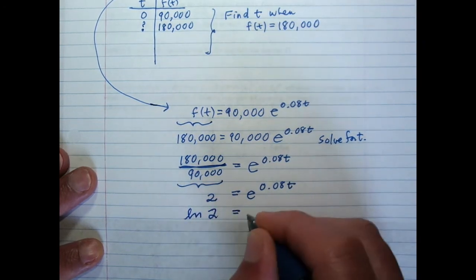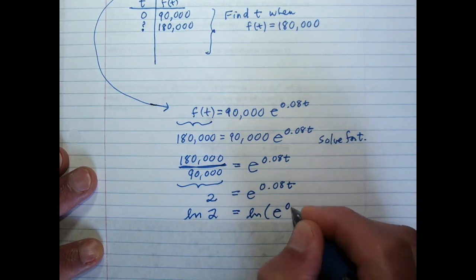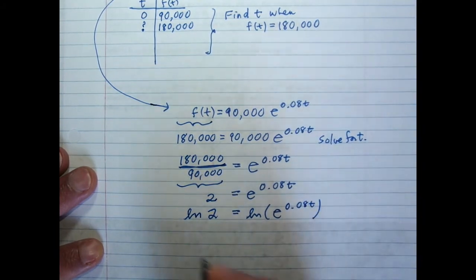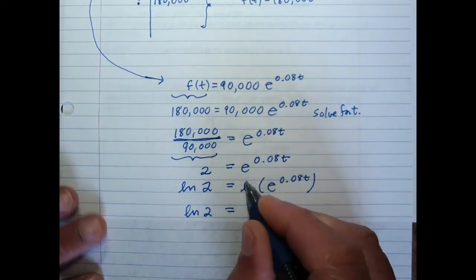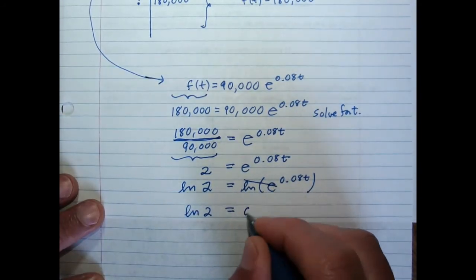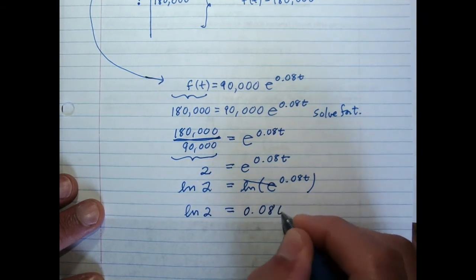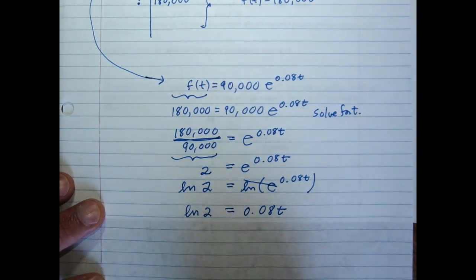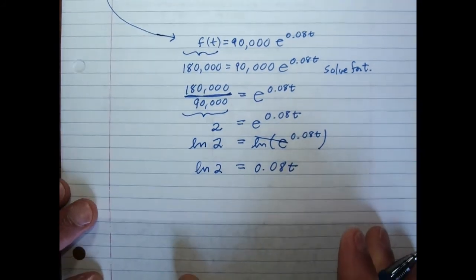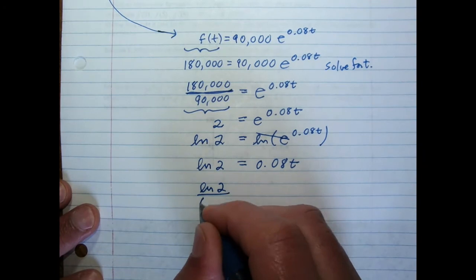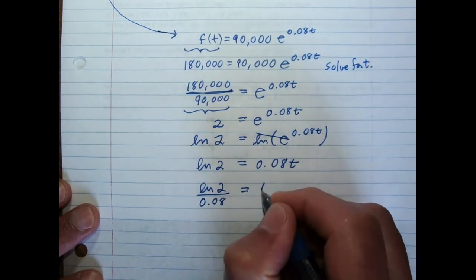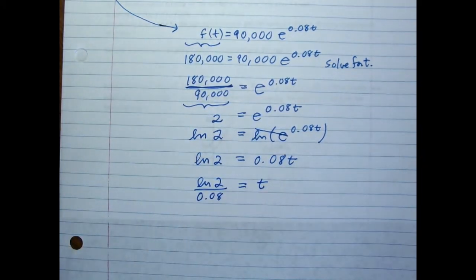I can take ln of both sides. ln of 2 is equal to, now here again, ln and e cancel out, I have just 0.08t. I can apply our shortened form of that step. And so ln of 2 over 0.08 is t. I have to check that on my calculator.